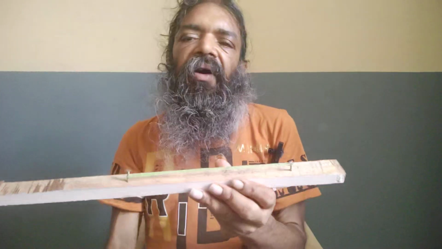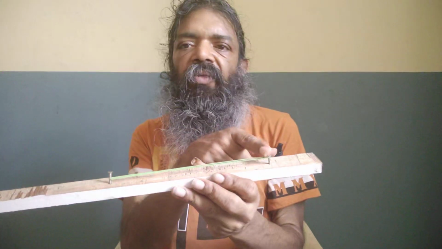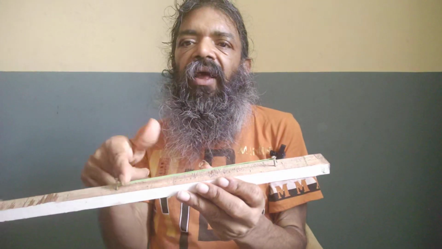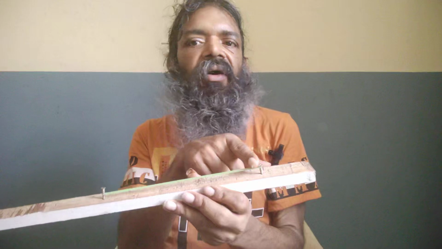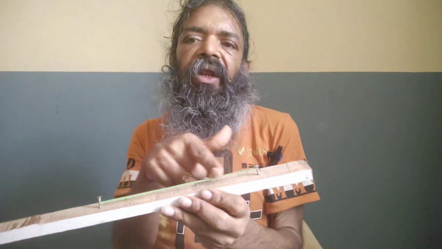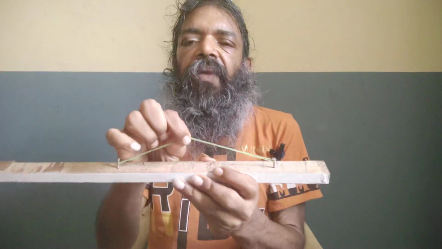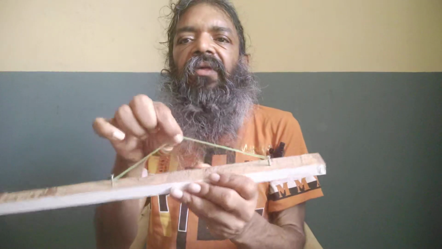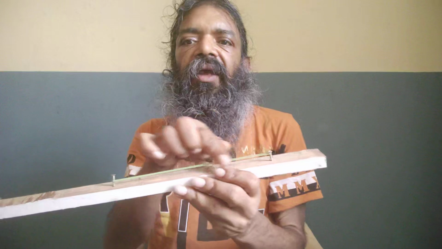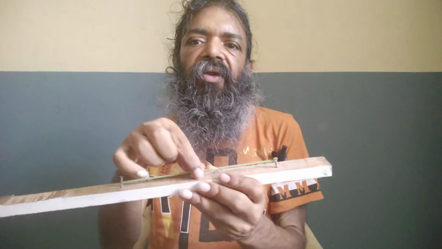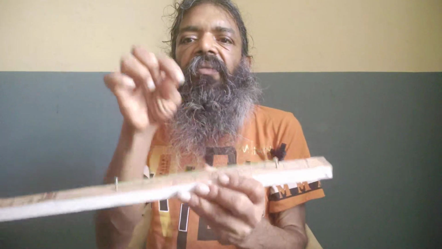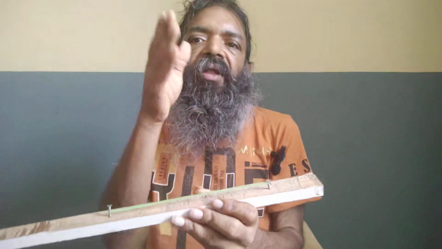Now, if I move along the x-axis, then the height varies. So one independent variable is x. But at any point, x is constant, and if I leave the thread, it will go like this.